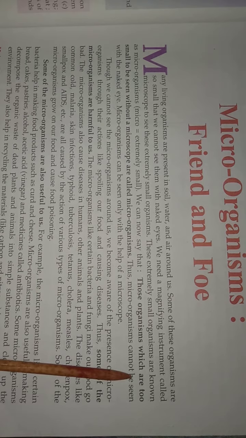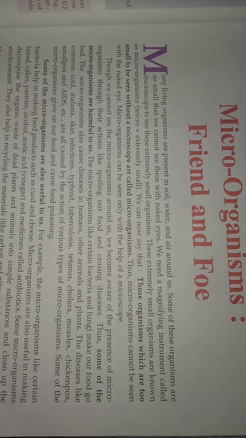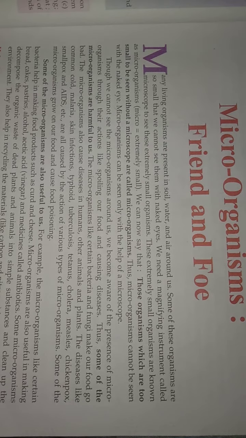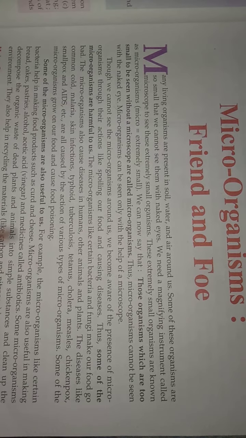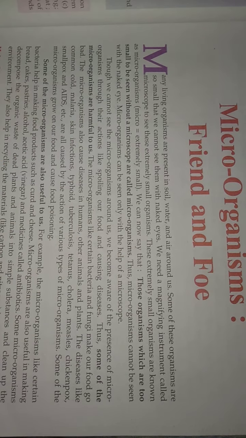Those organisms which are so small that we cannot see them with our naked eyes, we can see them under a microscope only. Those are known as microorganisms. Thus, microorganisms cannot be seen with the naked eyes. Microorganisms can be seen under a microscope only.